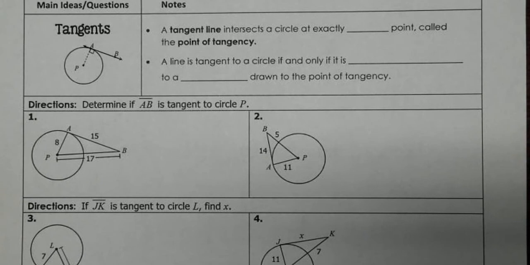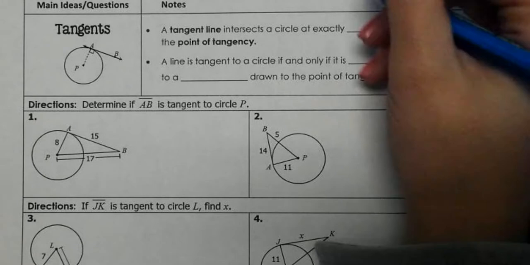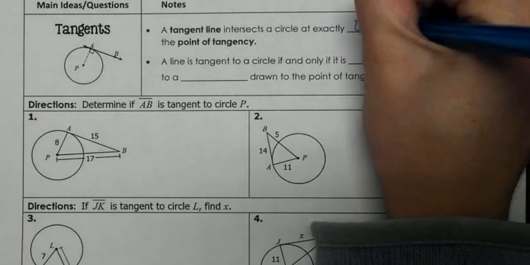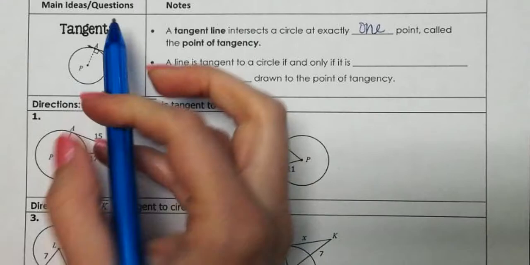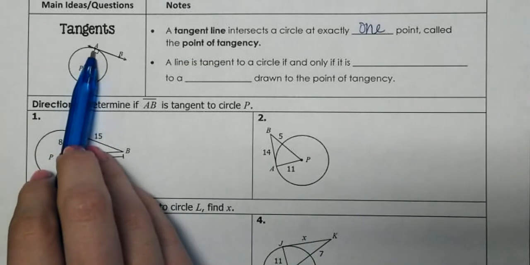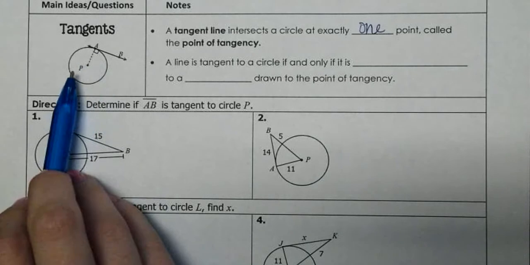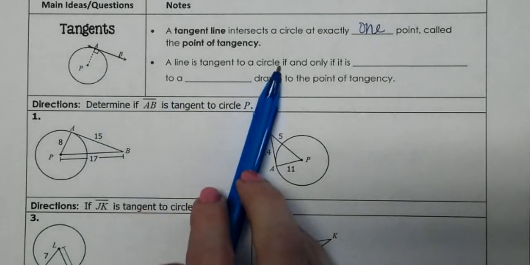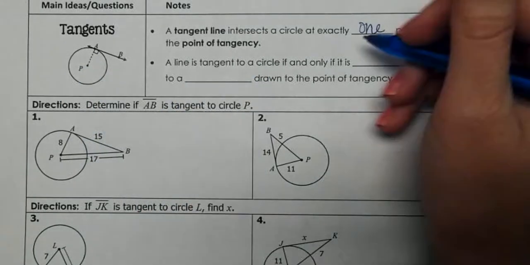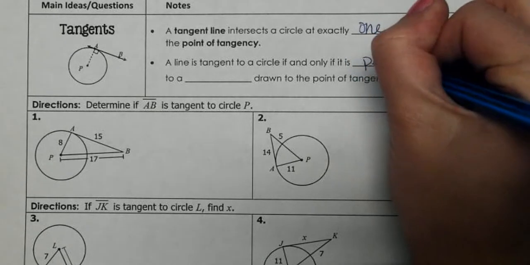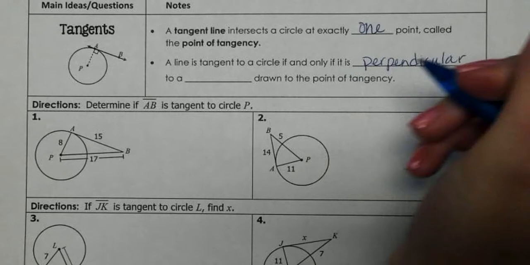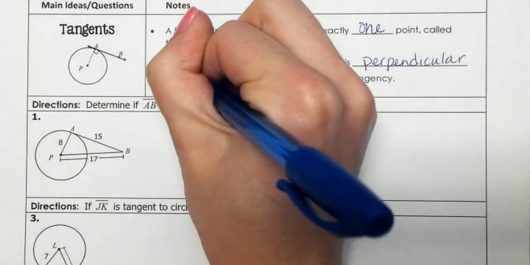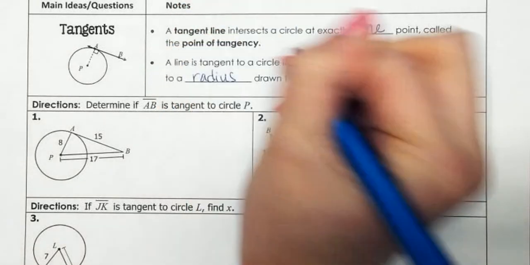So a tangent line, if you remember the definition, intersects a circle at exactly one point, and it is called the point of tangency. So the point of tangency here is point A, okay? So a line is tangent to a circle if and only if it is perpendicular to a radius drawn to the point of tangency.